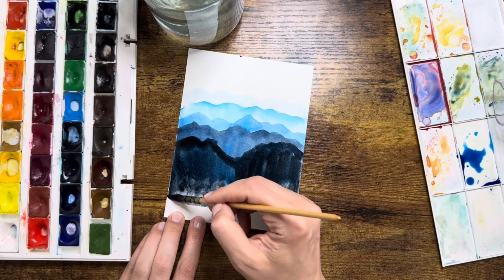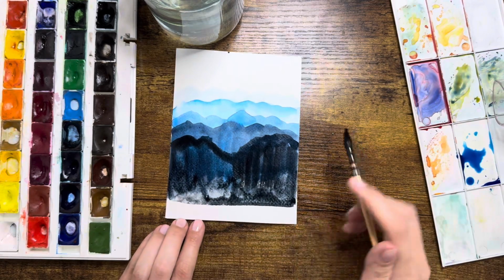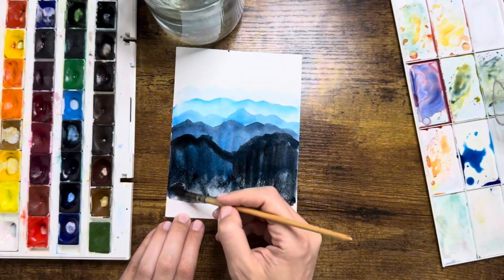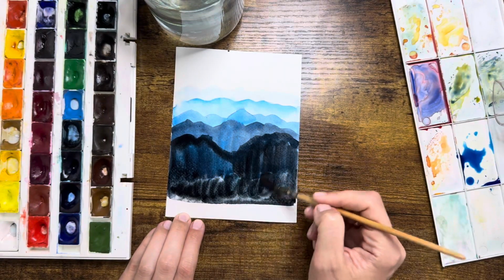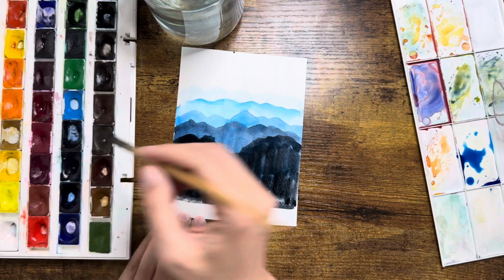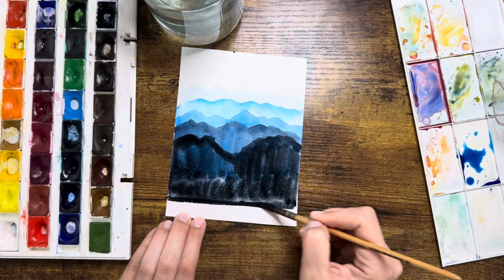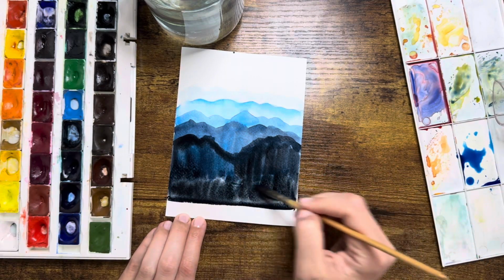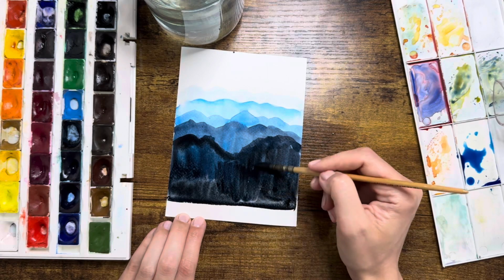And as we come closer to the viewer's eye, we make this layer almost black because it is super close, it is dark enough, and I just wanted to create this illusion of different layers.